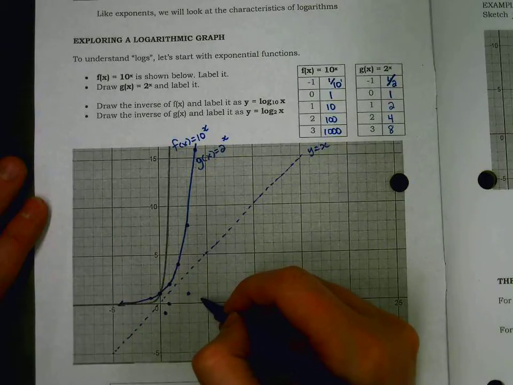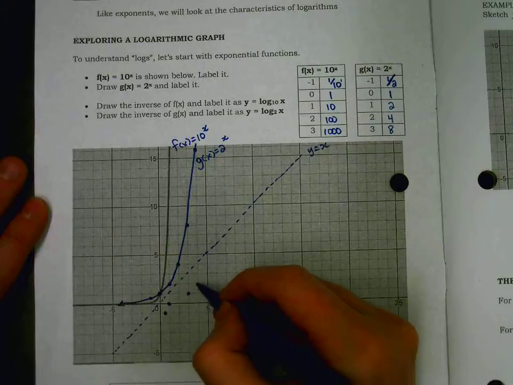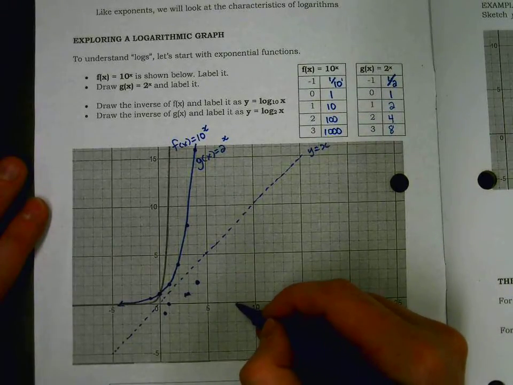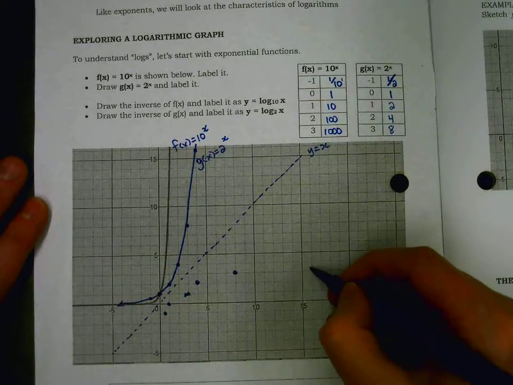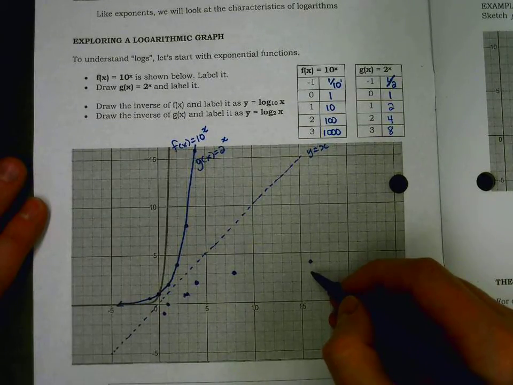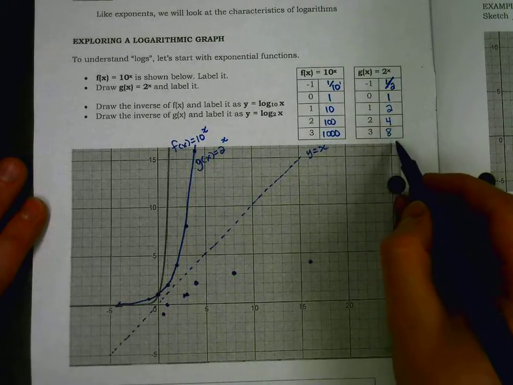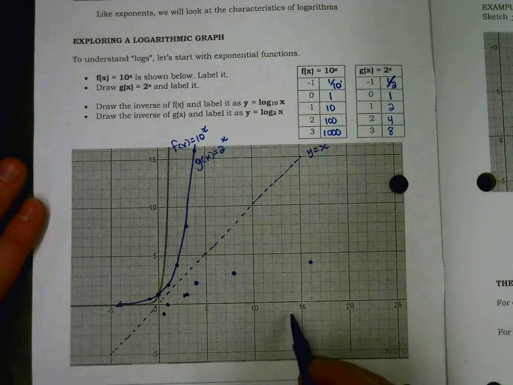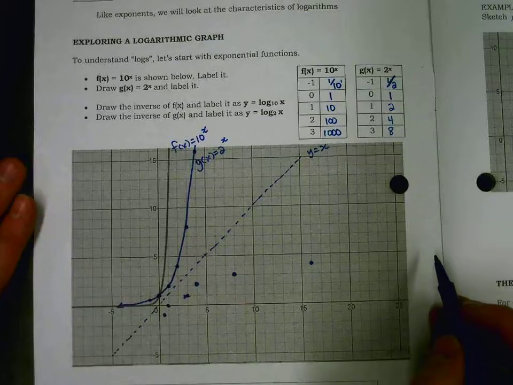Input 4, output 2. Input an 8, output a 3. Technically keep going: input a 16, output a 4. 2 to the 5 is 32, and so if you were to plug in 32, 5 comes out. We can't quite fit that on the graph.